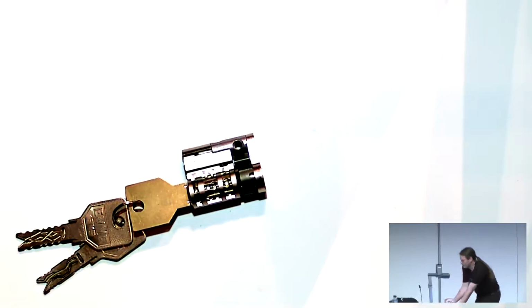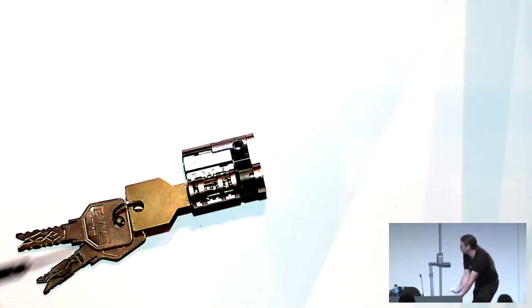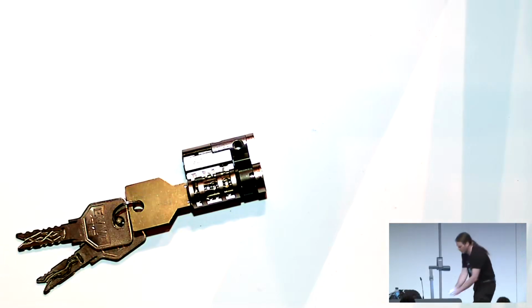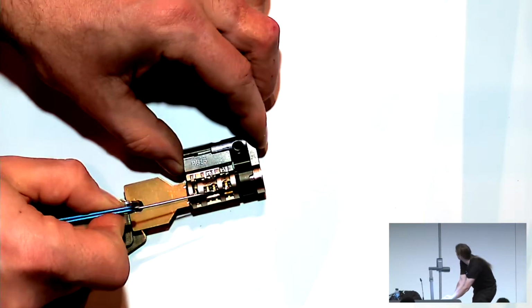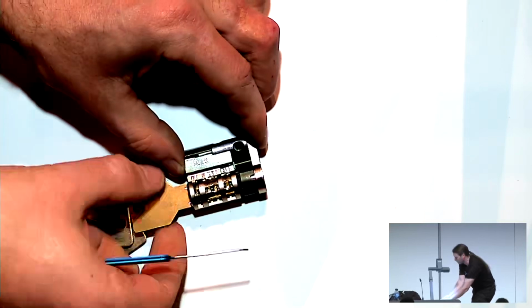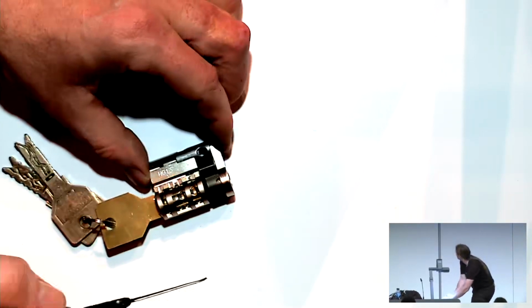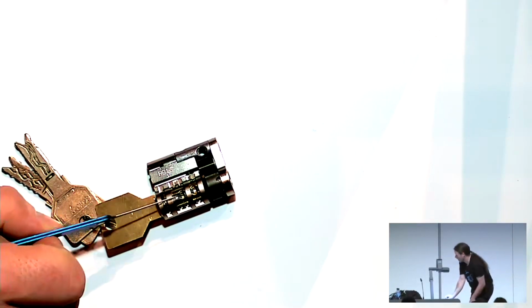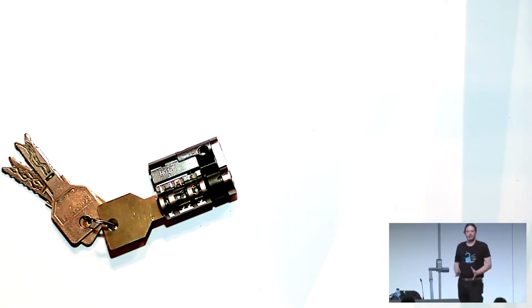Now, I hope you can see this. The lock now closes, and in here you can see the U from the sidebar where that needs to move. And if you look exactly, you see that they are exactly aligned. Now, if I turn the key, you cannot see that perfectly, but you should. There is a spot where both of the holes are misaligned.